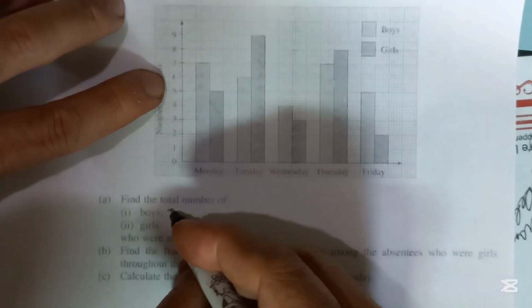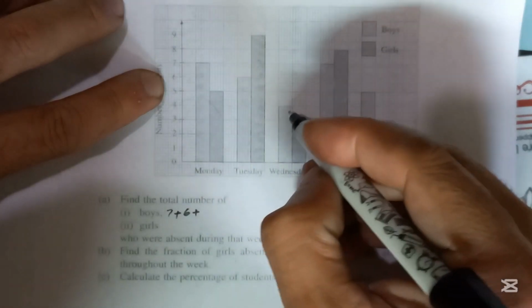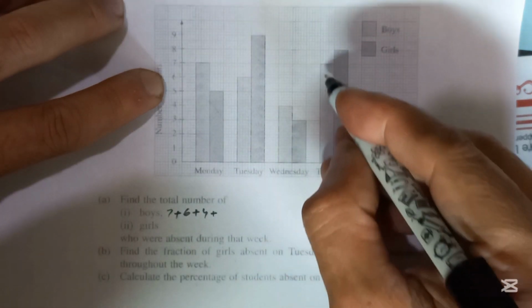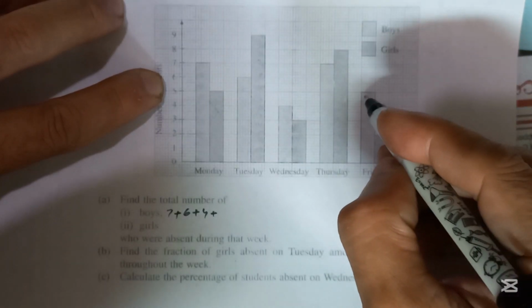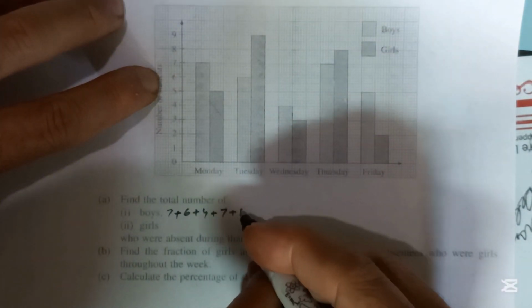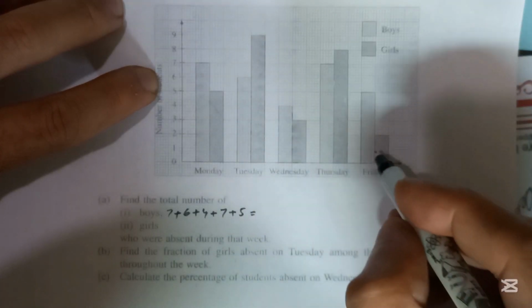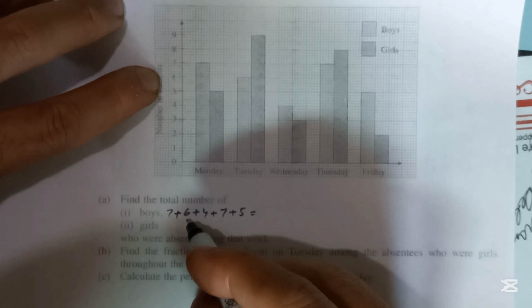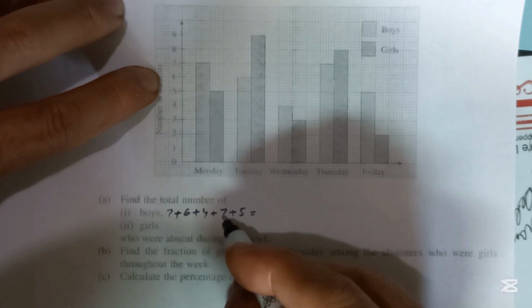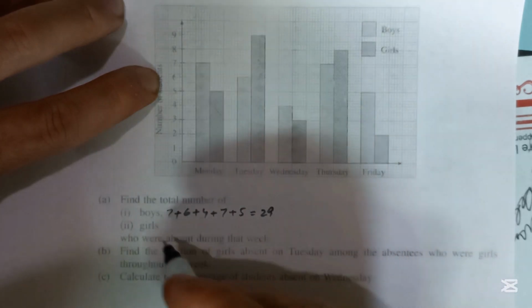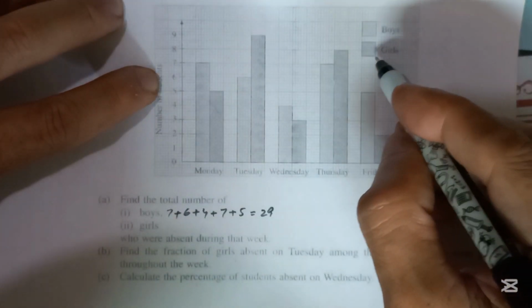So 7 plus 6 plus 4 plus 7 plus 5. So 1, 2, 3, 4, 5. So 7 plus 6, 13. Plus 4, 17. Plus 7, 24. Plus 5, 29. Second requirement is the girls, represented by dark colors.